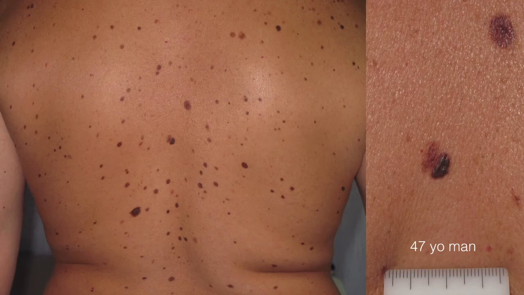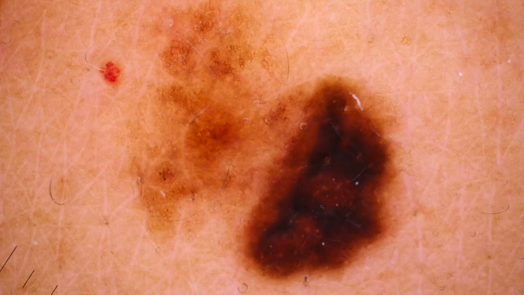This is another type of patient. This is a younger patient, 47, with many nevi. But as you can see already clinically, this lesion looks very ugly, composed of two parts, one more pigmented, one less pigmented. And here you can see that also dermoscopically the lesion is heavily atypical, with an irregular black blotch on the right side and some kind of irregular network on the left side.